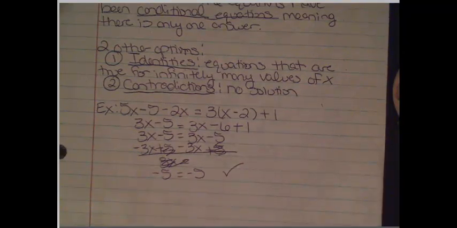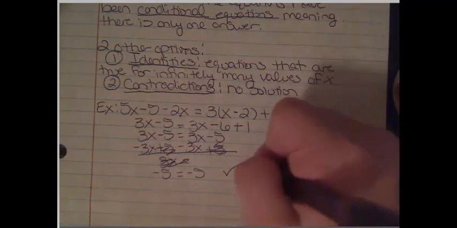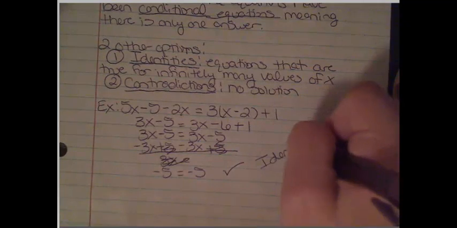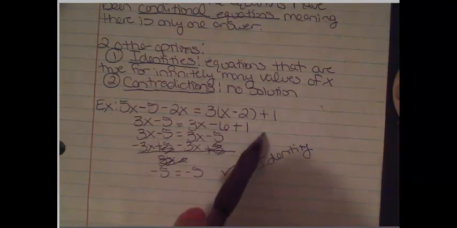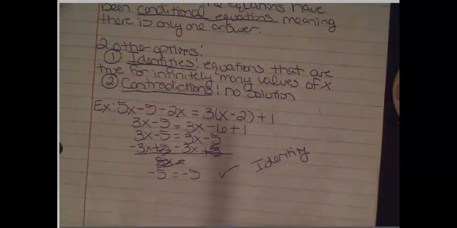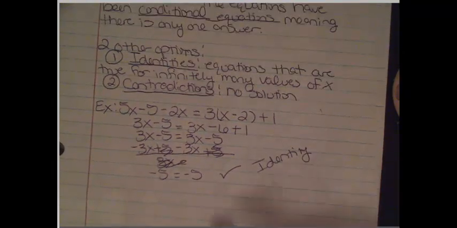and that it does not matter in the beginning. If we would have plugged in 1 here, it would have been the right answer. If we would have plugged in 1,000,000 here, it would have worked. And so that's what an identity does. You'll come out to a point where you'll have the same thing on both sides. And when you do that, that tells you it's an identity, and that tells you it has infinitely many solutions.